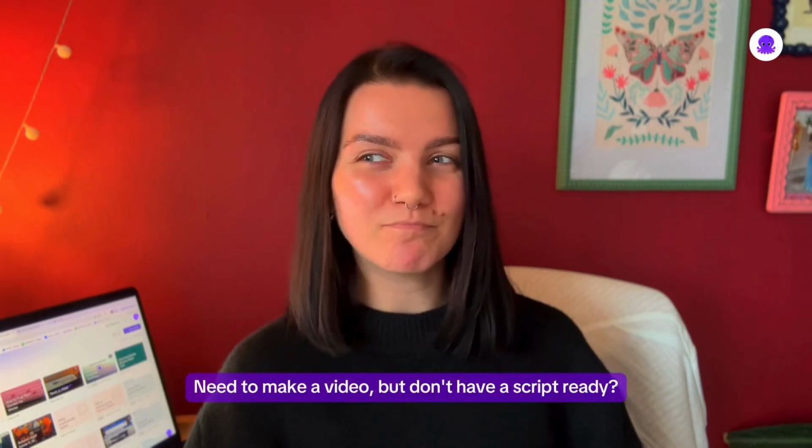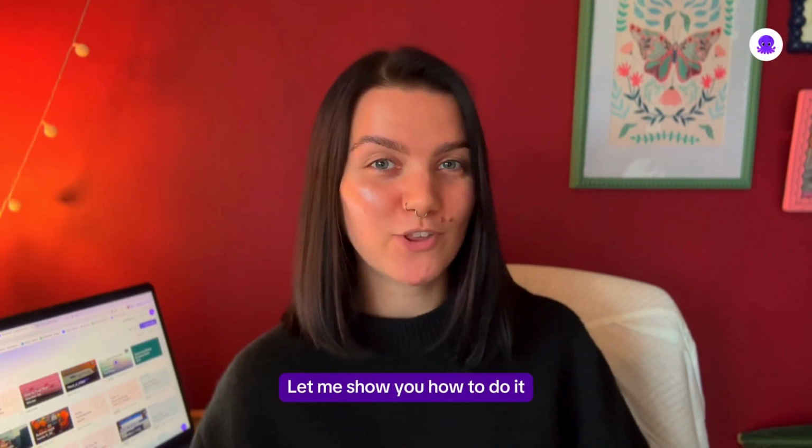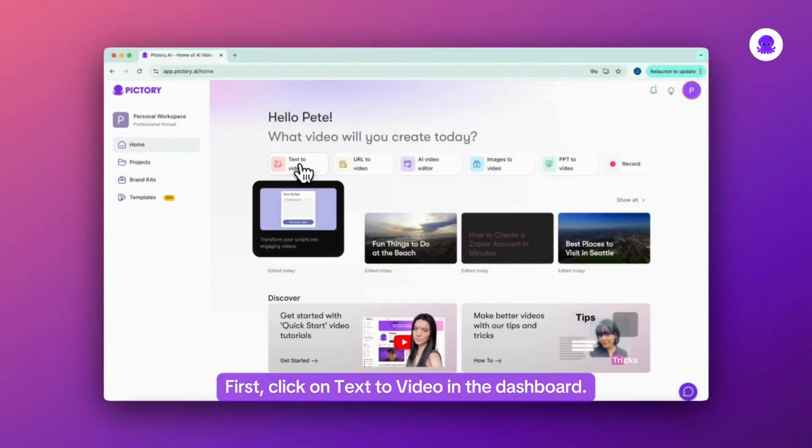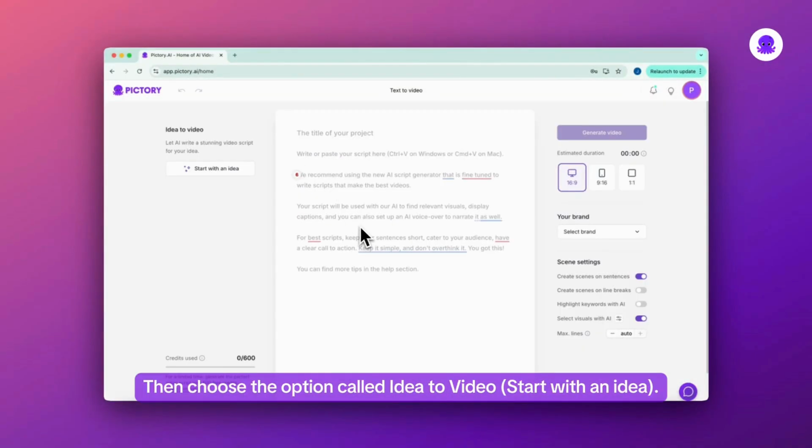Need to make a video but don't have a script ready? Let me show you how to do it with Pictory's Idea to Video feature. First, click on Text to Video in the dashboard, then choose the option called Idea to Video.